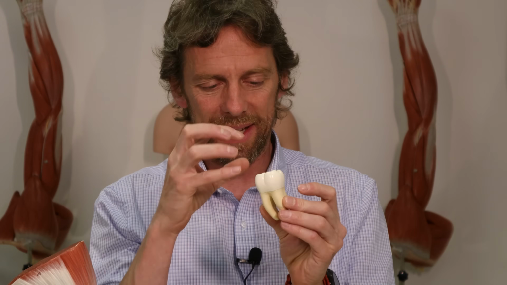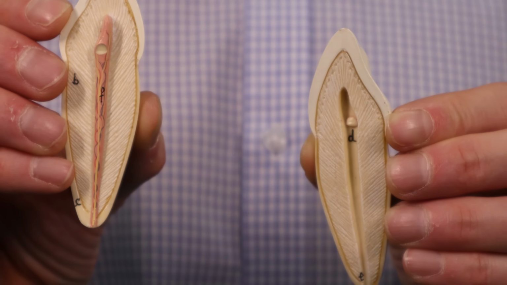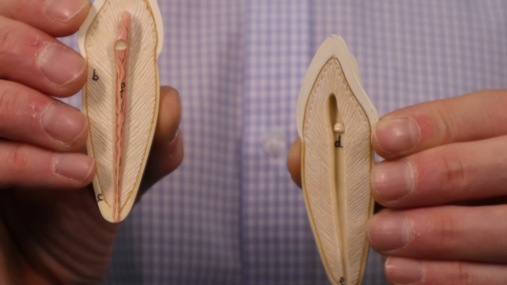And while the enamel is really good at resisting decay, that's why you brush your teeth, to slow that decay. Once the decay is worn through the enamel and gets into the dentine, it decays a lot faster. So that's another reason why you have to look after your enamel. I wish I could re-enamel my teeth. That would be great.